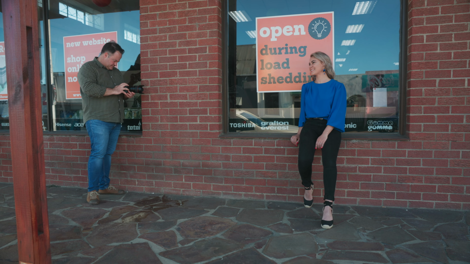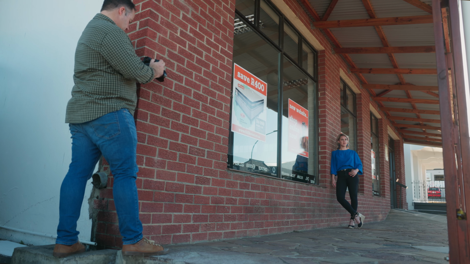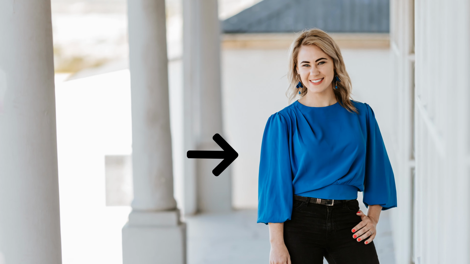One last thing I can mention regarding the use of lines is to be aware of the lines you see, the composition and the background. In this example, I asked the model to take 1 step to the left. The reason for this was that the pillow was cutting her arm. By taking 1 step to her left, the problem was solved and she is now beautifully framed in this area.